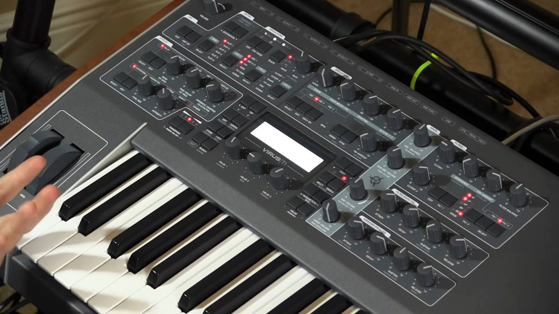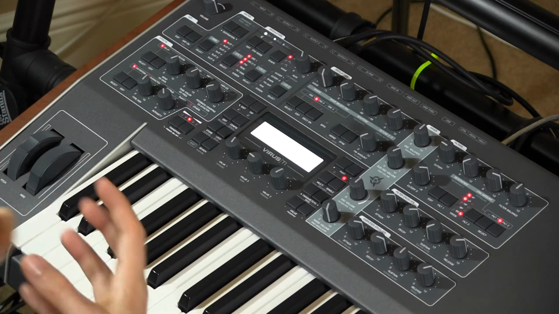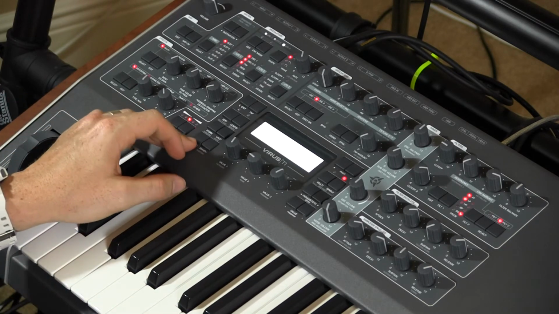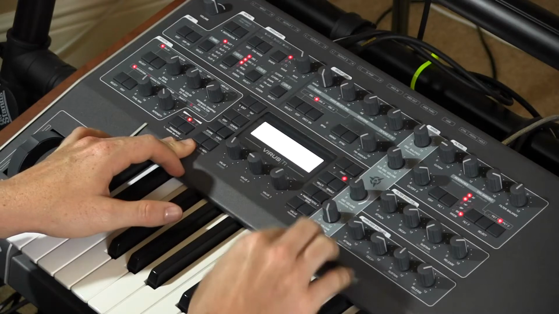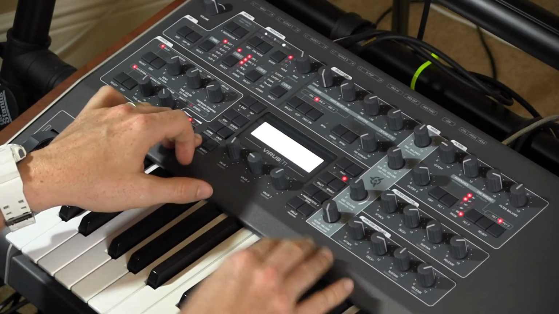Now I'm still getting a little bit too much kind of crunchy, distorted sound, so I'm going to go ahead and make the filter cutoff of 1 an analog 4-pole.